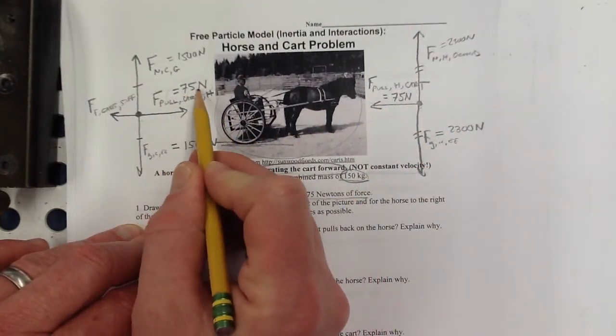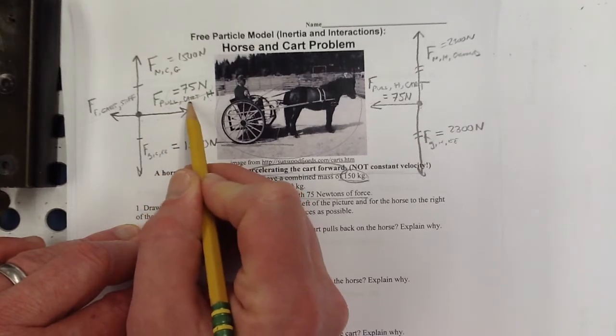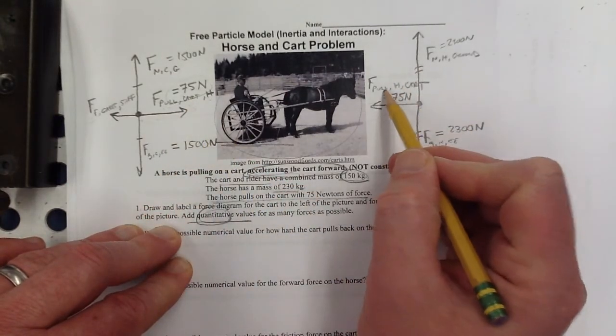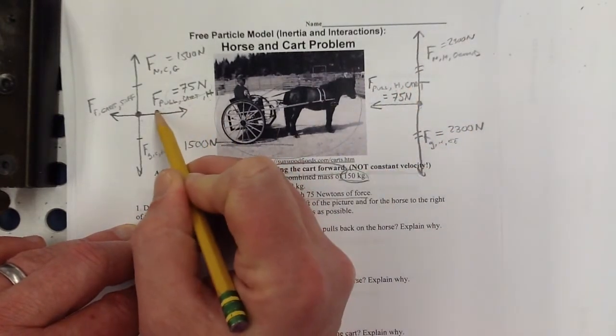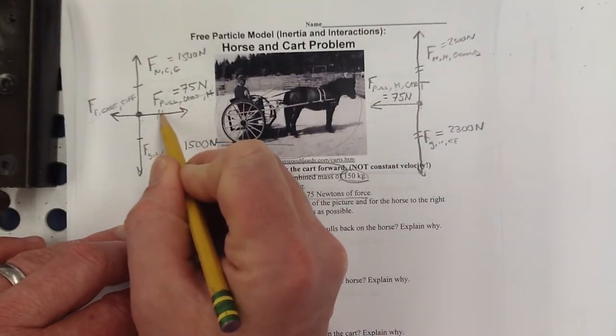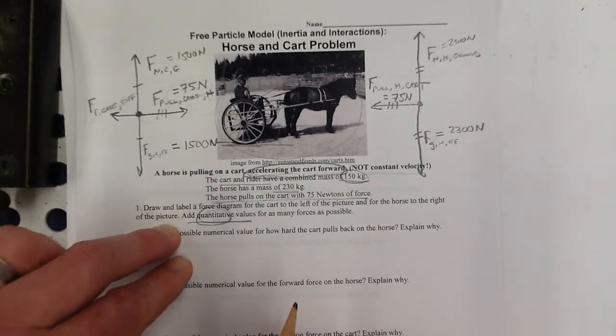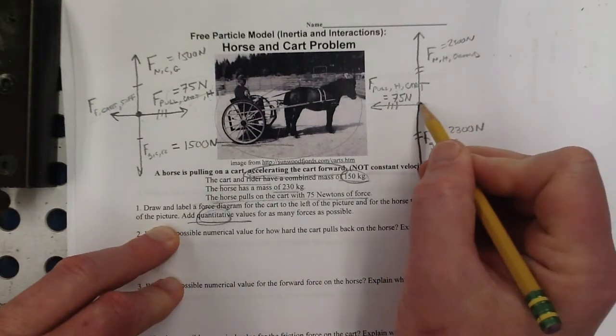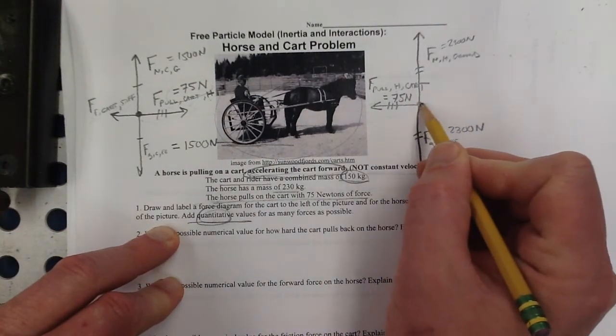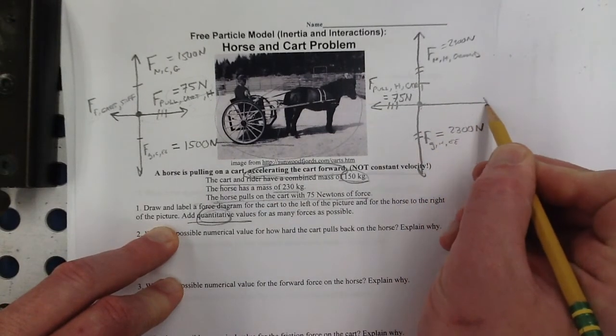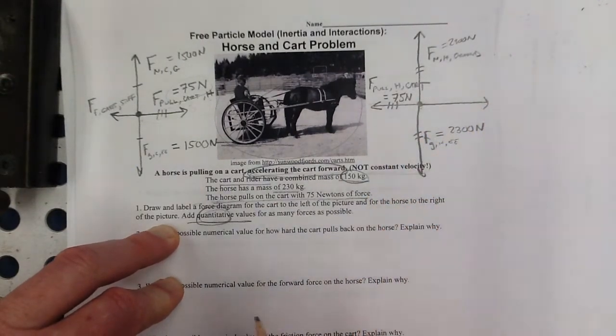So if you got a 75 here, force of pull on the cart from the horse, force of pull on the horse from the cart, and those are equal to each other. So I think I'm up to 3 now. It's my next available number of marks there. And then there's got to be something here that's bigger since we are accelerating forward. I can make sure that looks bigger.